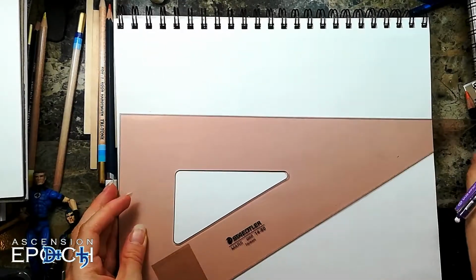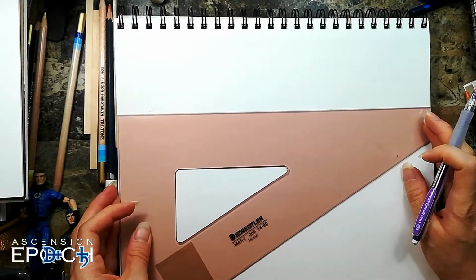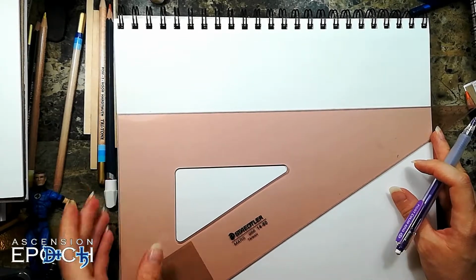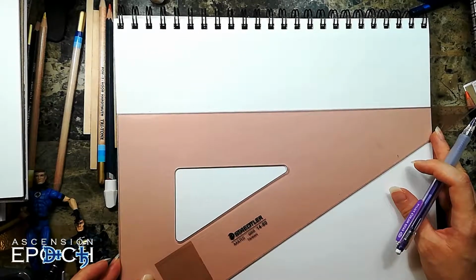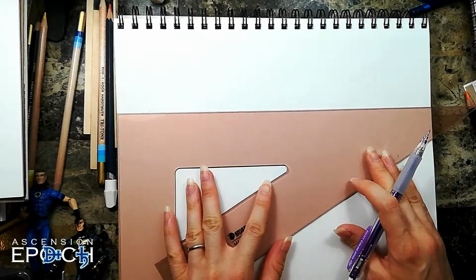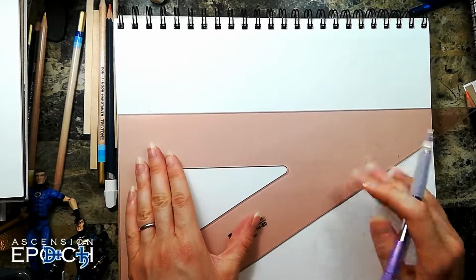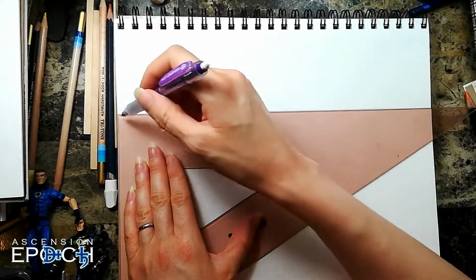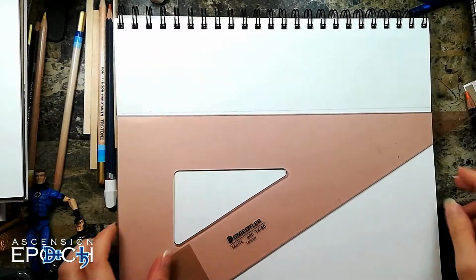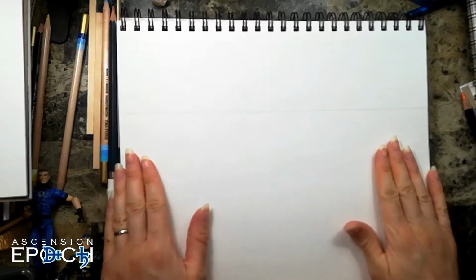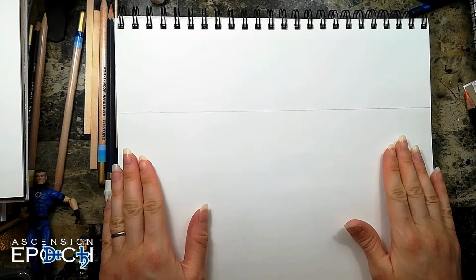Triangles are really useful for doing perspective, by the way, and T-squares. You don't need one. You can totally do it with just a ruler, but I like to use a triangle. So I'm just going to put a line here, and this is going to be my horizon line. This part may feel daunting, but it's not.